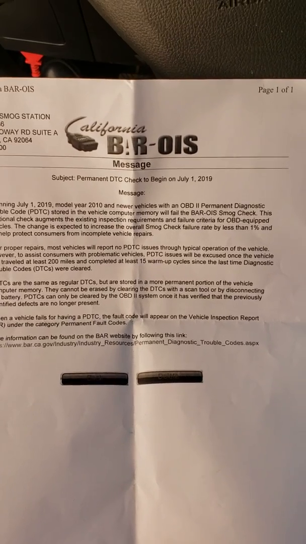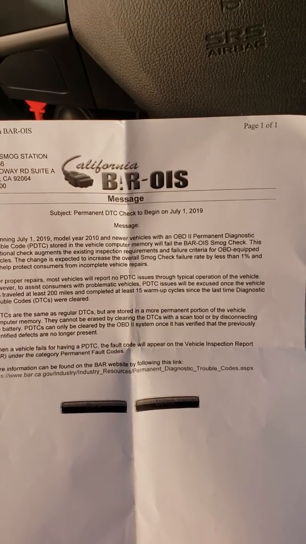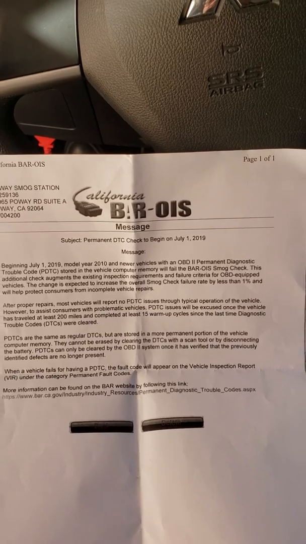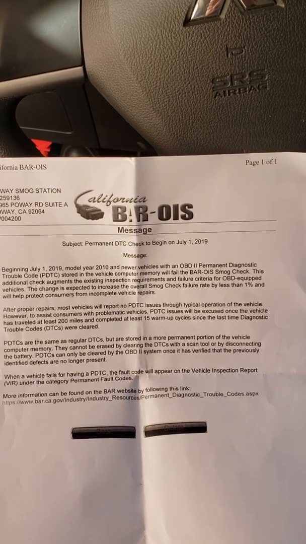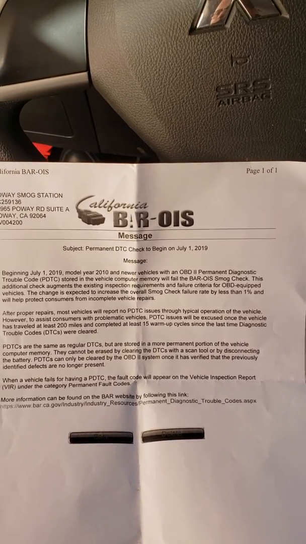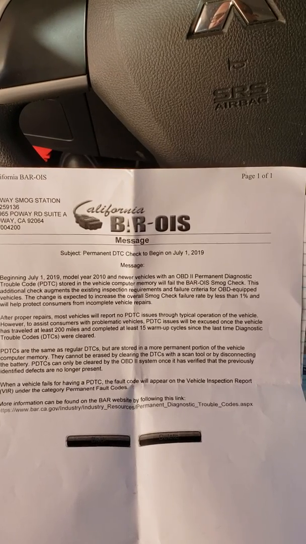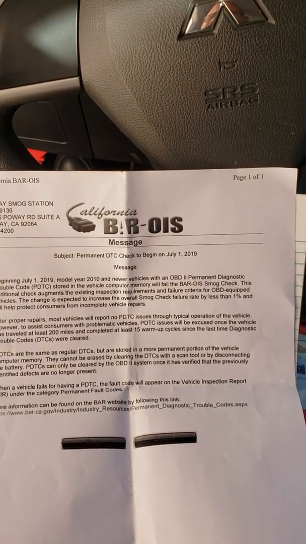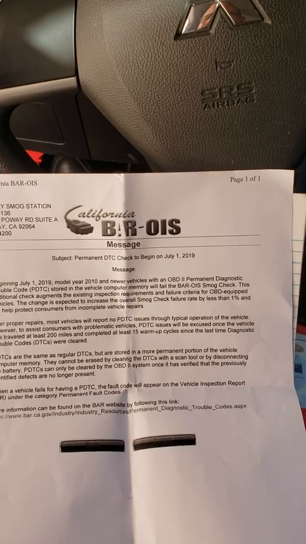Failure of permanent codes. Now, basically, we got a BAR blast: 2010 and newer vehicles with OBD2 permanent diagnostic trouble codes (PDTC) stored in the vehicle's computer memory will fail the BAR OIS smog test.